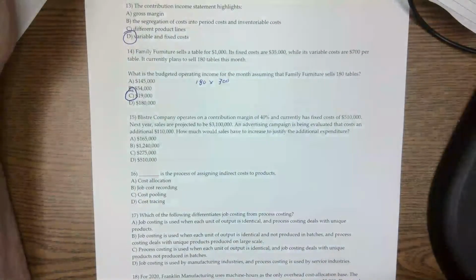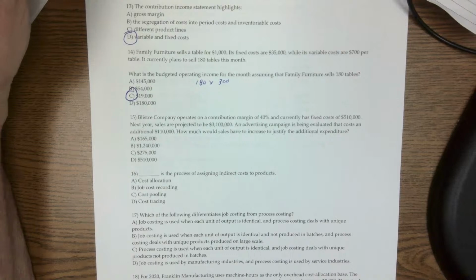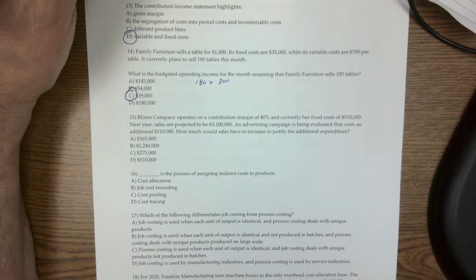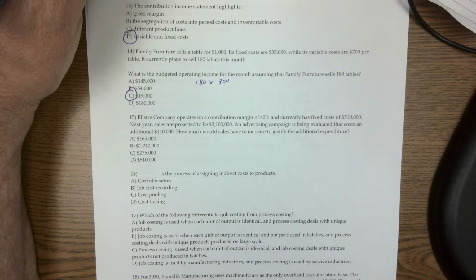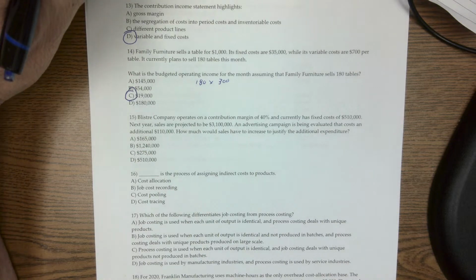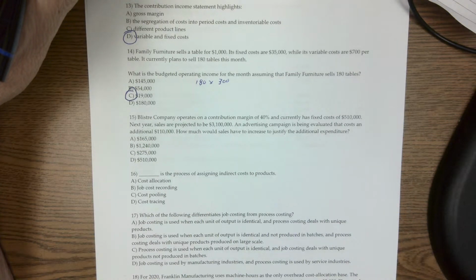Blister Company operates at a contribution margin of 40% and currently has fixed costs of $510,000. Next year sales are projected to be $3,100,000. An advertising campaign is being evaluated that costs an additional $110,000. How much would sales have to increase to justify the additional expenditure?